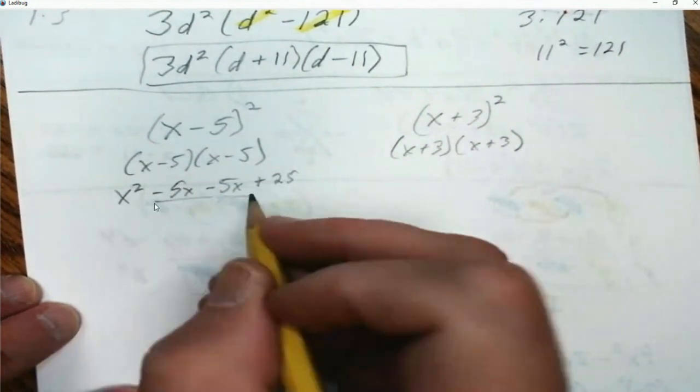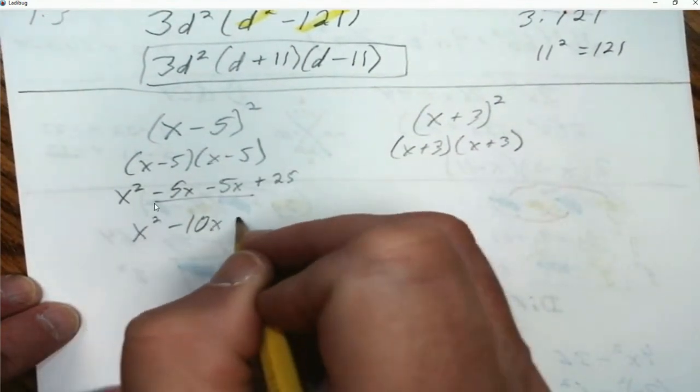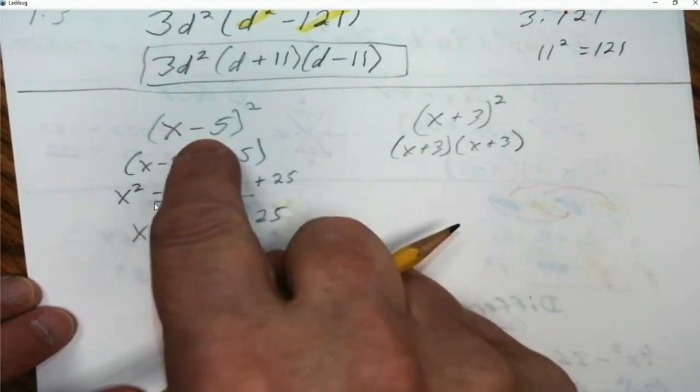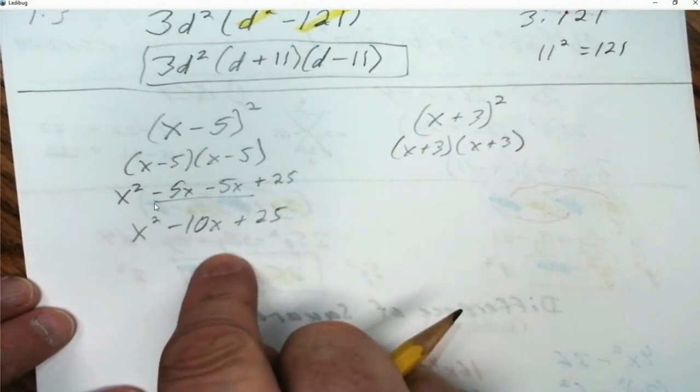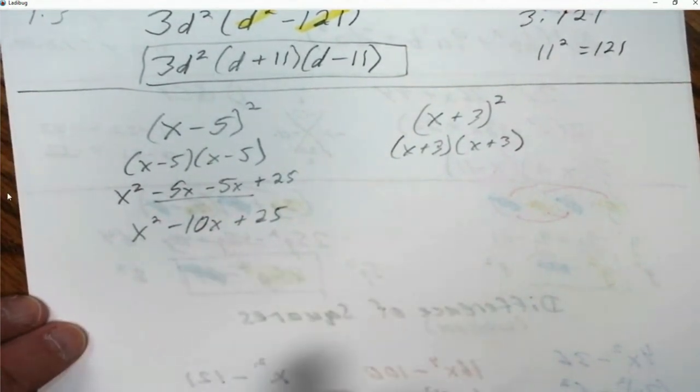We can simplify that: x squared minus 10x plus 25. So taking this and squaring it gives us this. We'll look at that and see if we notice a pattern.